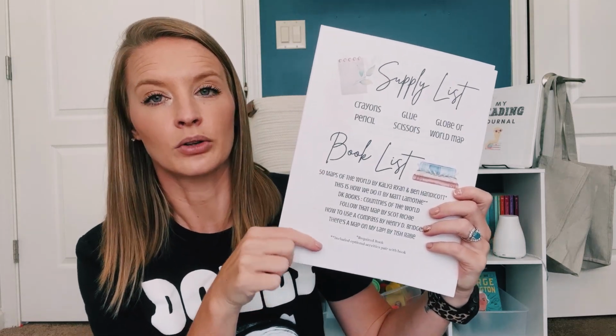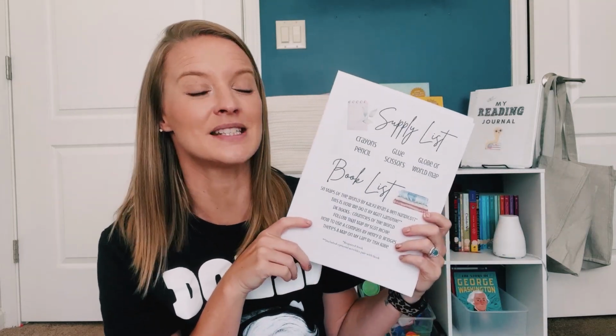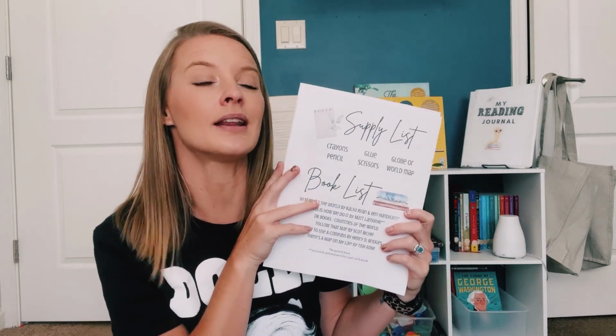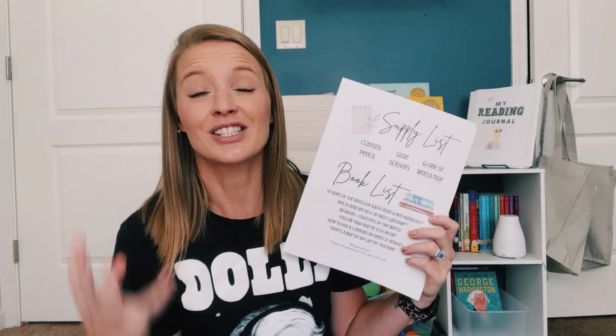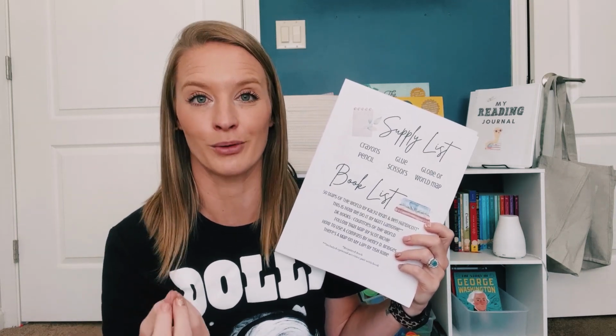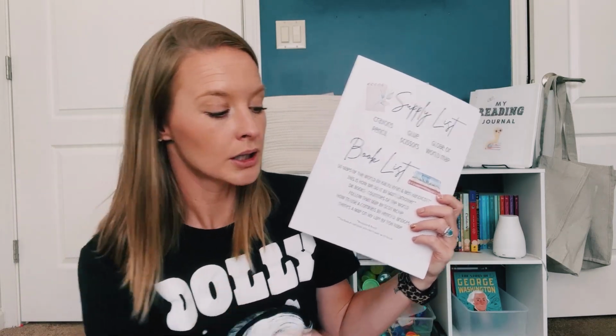And then your book list. This book list is very, very short compared to the book list for 50 states. That's just because there's a lot more activity included in this one, and I went so heavy with the 50 states that I needed a little break from all the book research. So this is minimal. The only required book is the 50 maps book.